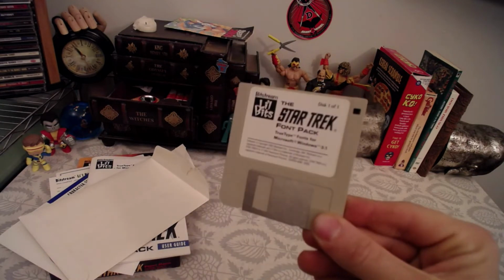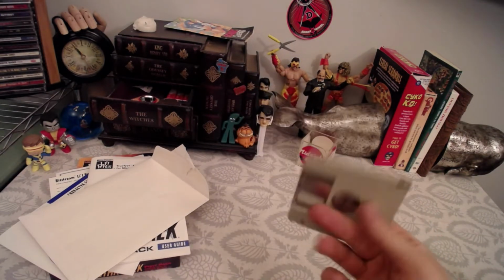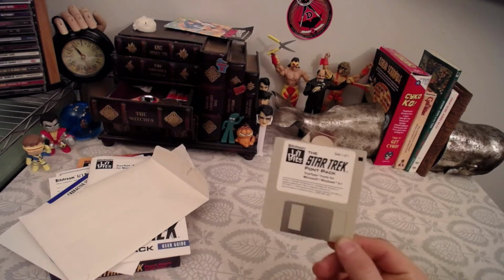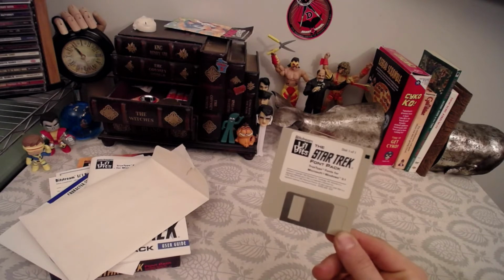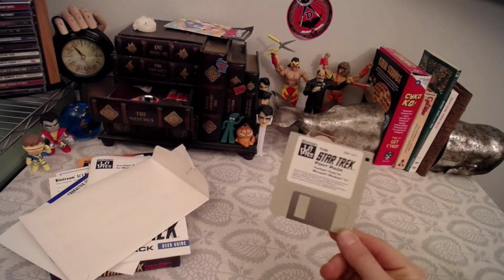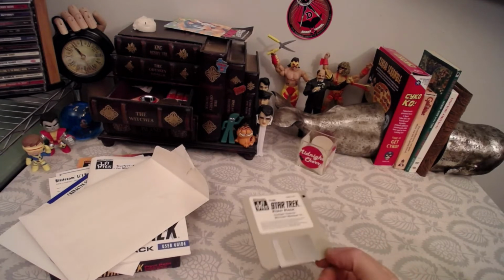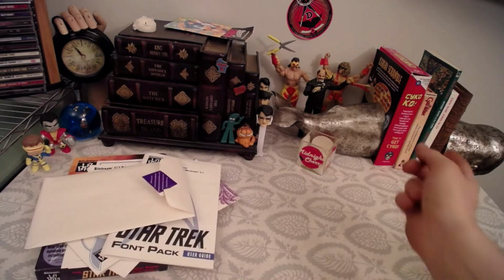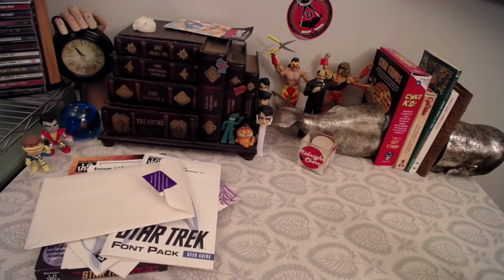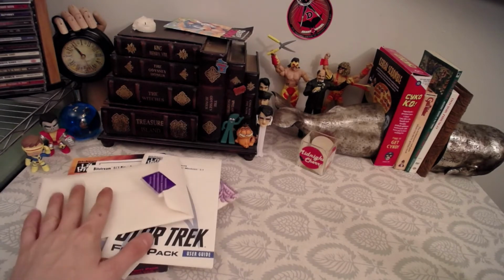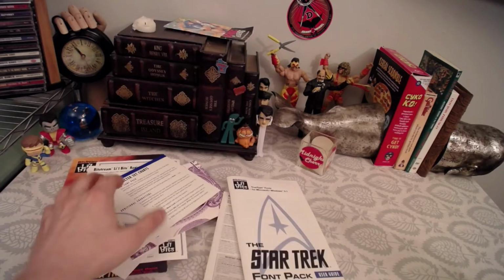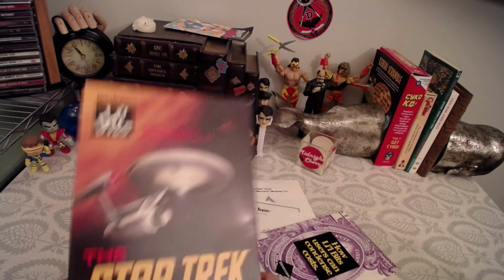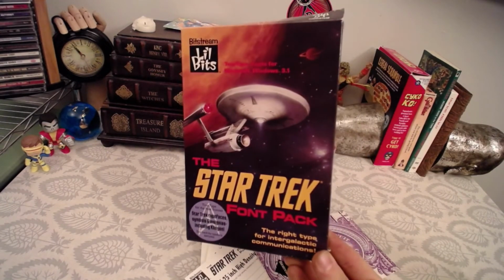The 90s. Look at the 90s. You put this in your computer and you have four typefaces. Four typefaces that are Star Trek related. You paid however much you paid for this back in the day, and you got a little bit of the Star Trek action. We'll keep this box. Maybe we'll put it next to all this other stuff we looked at earlier. But yeah, this is the Star Trek font pack from Bitstream, bringing you a little bit of 90s flashback here on Midnight Cherry TV.